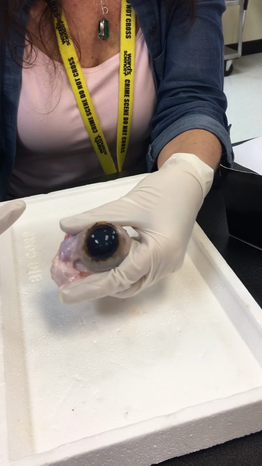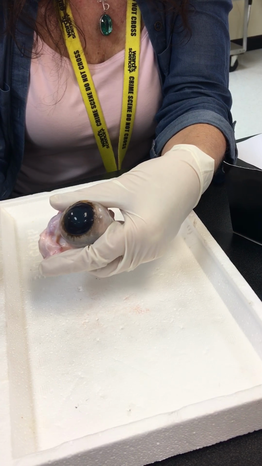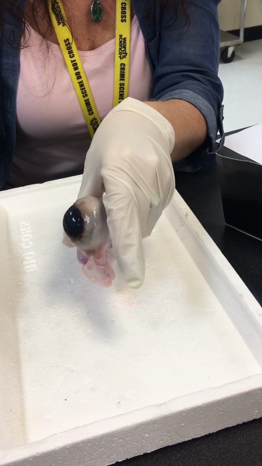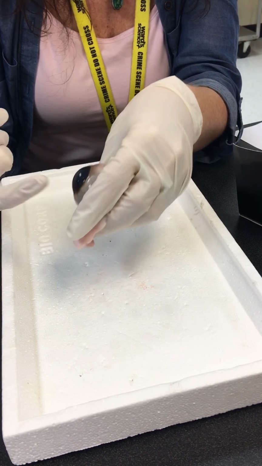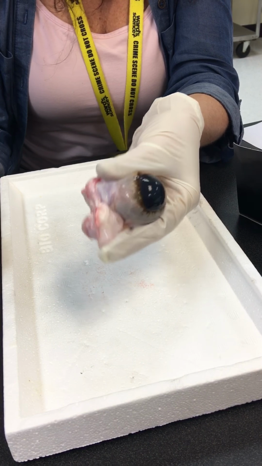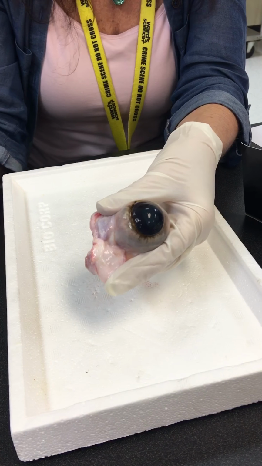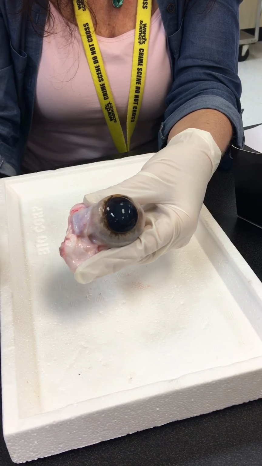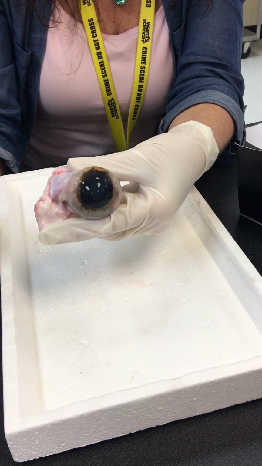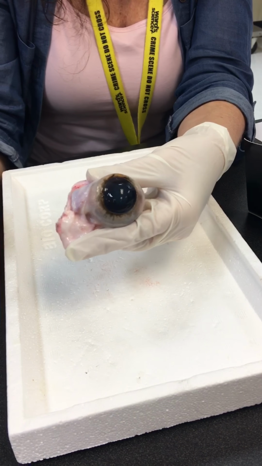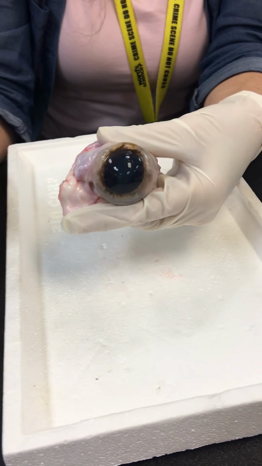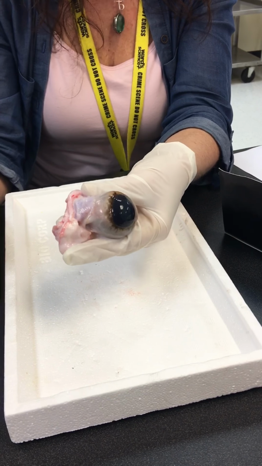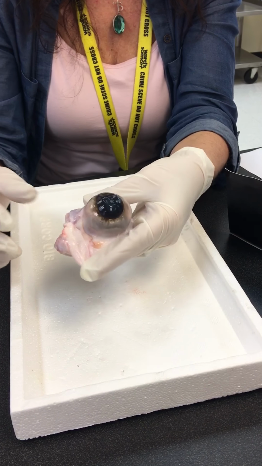Now, human eyes don't do this, okay? So there's a structure in this that doesn't exist in the human eye, but we'll talk about why that is. If you shine a light in the face of your dog, your cat, most animals at night, you're going to see that reflector mechanism. It helps them to see at night. It's mostly in nocturnal animals.